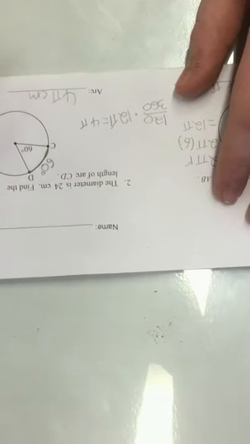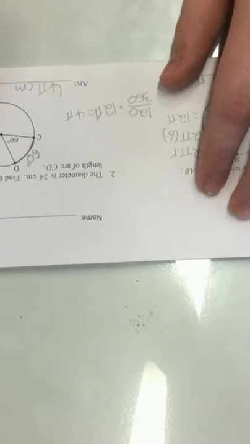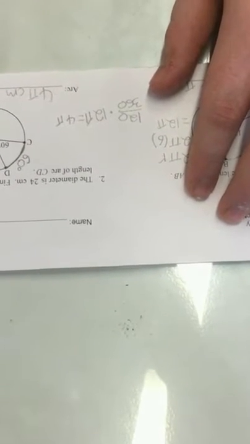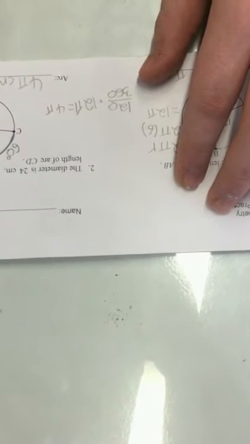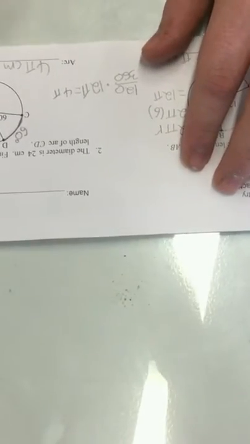And for the second one, it says that the diameter is 24, so like what Dominic said, you have to cut it in half, which is 12. So you put 2 pi r for the formula to remember, then you plug in 2 pi 12, which is the radius, which equals 24 pi. Then to find the length, you do 60 over 360 times 24 pi, which equals 4 pi.